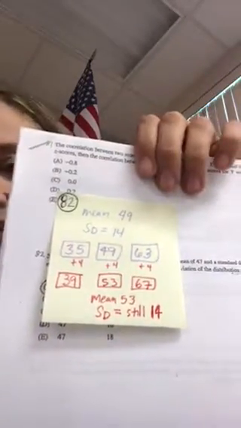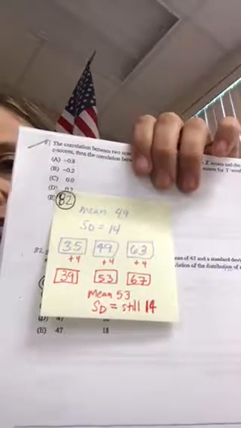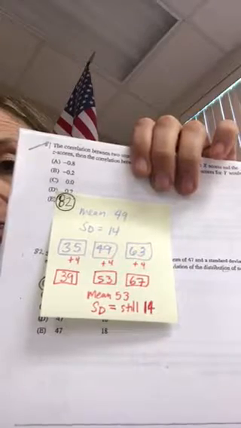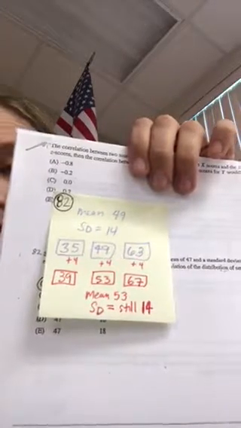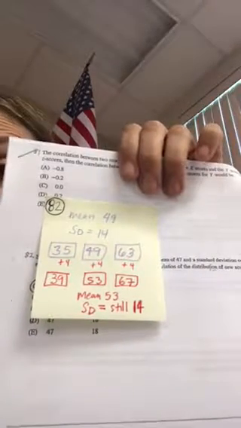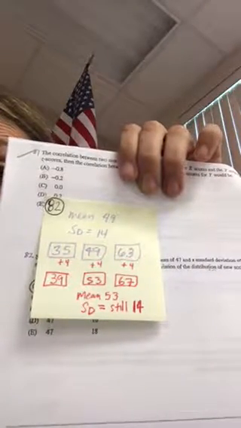Remember, we don't add standard deviations. No. We add variances. So these are not variances, right? And the standard deviation doesn't change when we add or subtract. It does change when we multiply or divide, but we don't multiply, we add variances. So we square it and add. Okay, next question. That was definitely A.